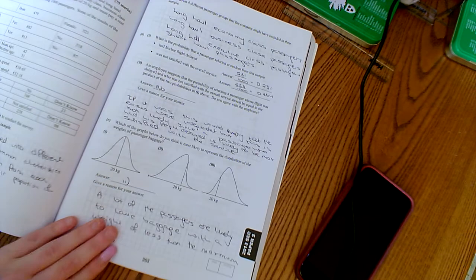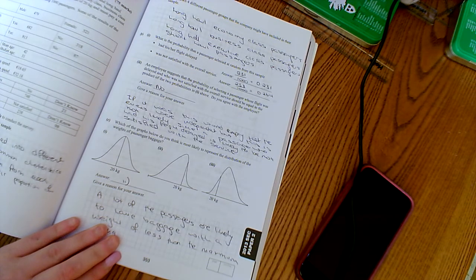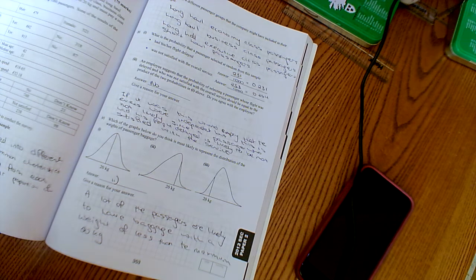The next part says write down 4 different passenger groups that the company might have included in their sample. So I said long haul economy class passengers, long haul business class passengers, long haul executive class passengers, short haul passengers. Okay, so anyone that you could think of there that they might have included in their survey.